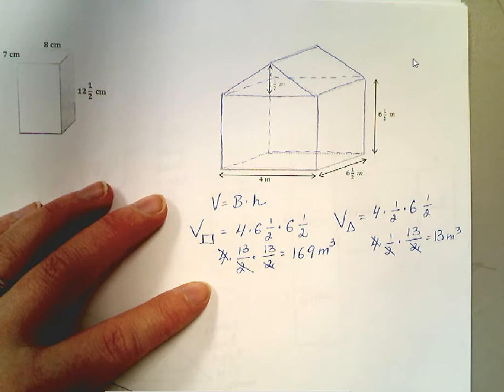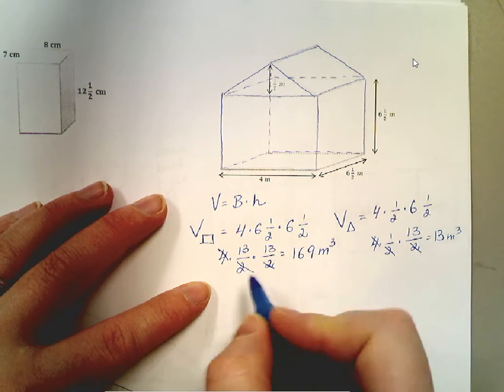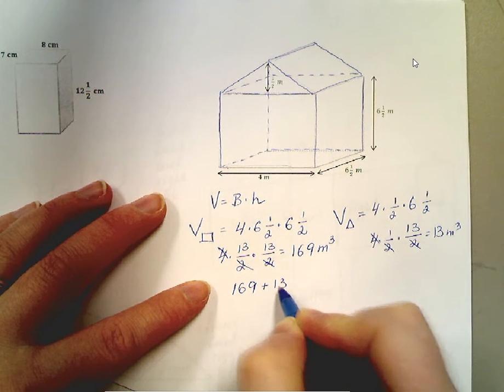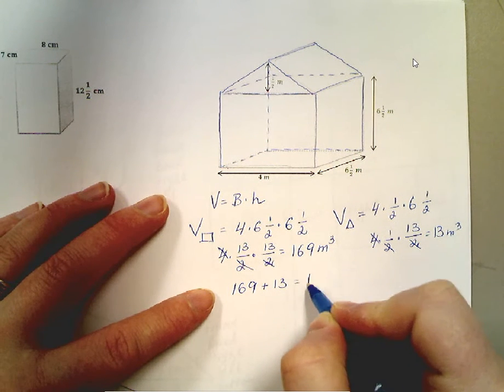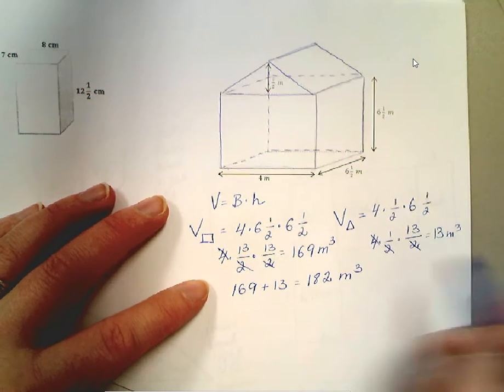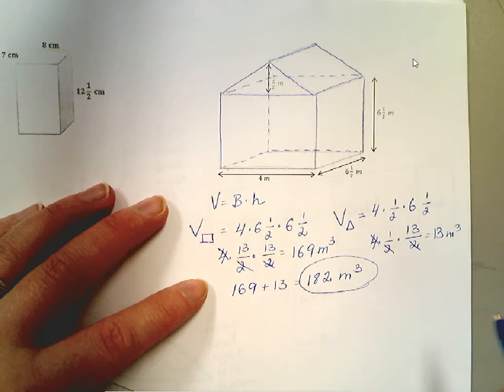So now we can just combine the volumes of each of these, and we will have 169 plus 13 is going to be 182 meters to the third power. That is our answer for this problem.